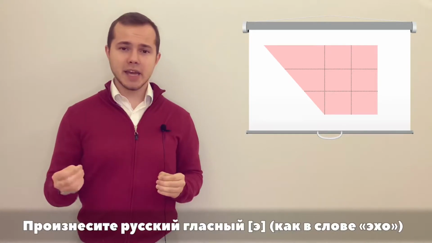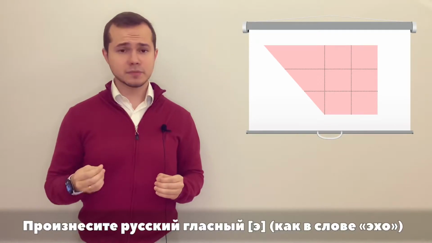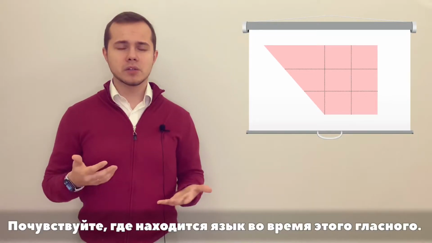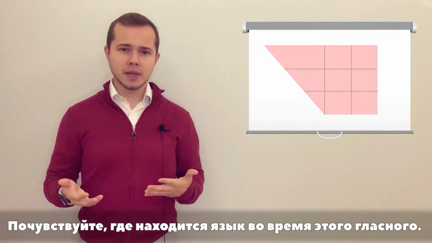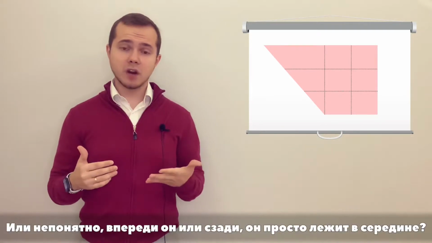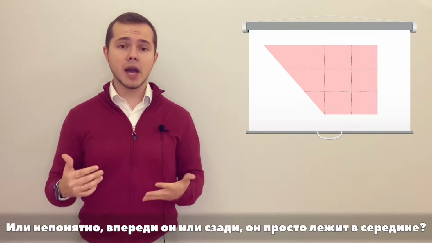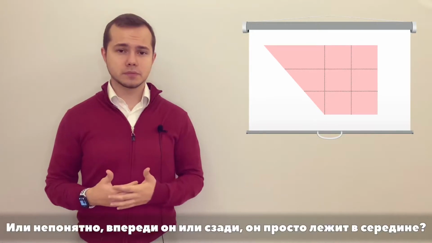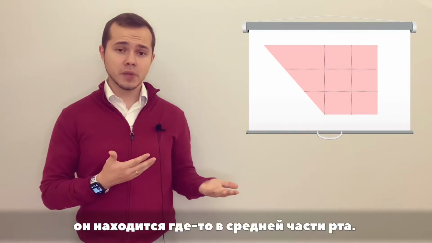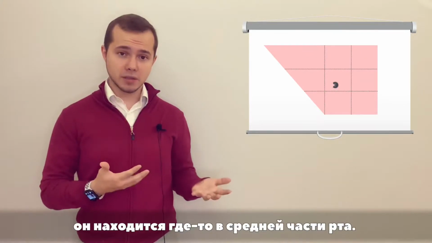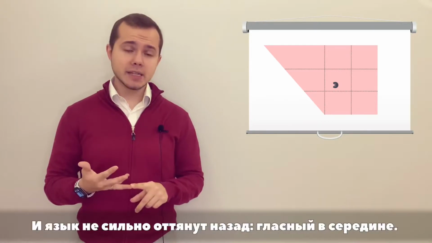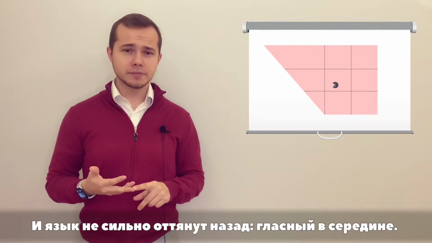Can you now say the Russian vowel e several times? E. Try to feel where your tongue is. Is it more in the front or in the back of your mouth? Or you can't really say if it's in the front or in the back, it's just resting in the middle. So if we were to show this vowel on this chart, it will be somewhere in the middle. It's not really open. It's not really fronted. It's not really in the back. It's somewhere in the middle.